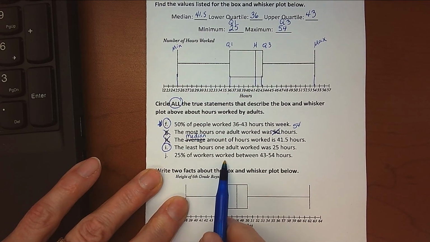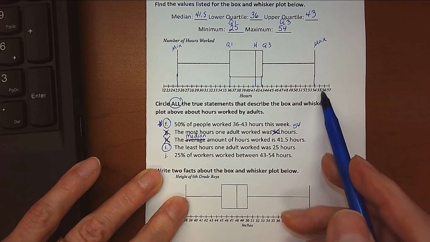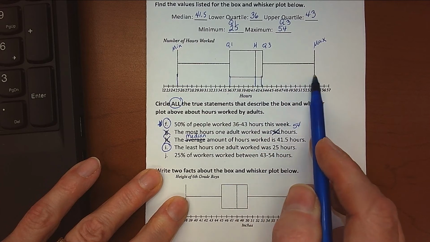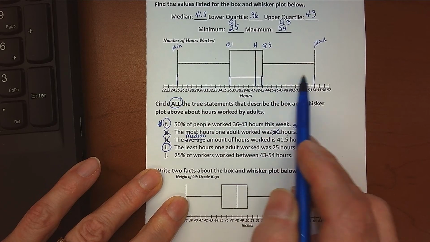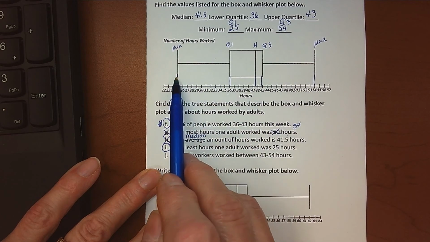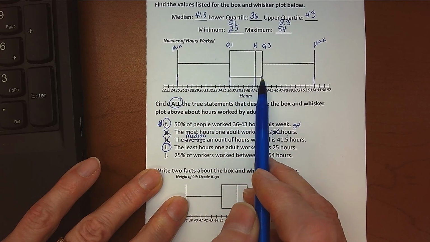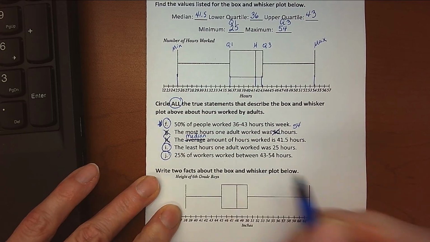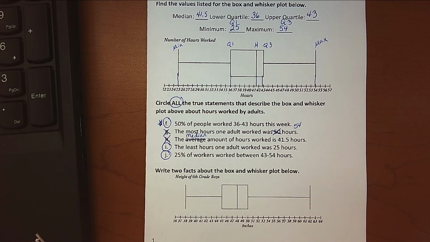25% of workers worked between 43 and 54. So here's 54 and here's 43, and we know that this last section does indicate 25% of the people in our data set. So again, each one of these sections is 25%. Okay, and so that one is true. 25% of our workers did work between 43 and 54 hours.